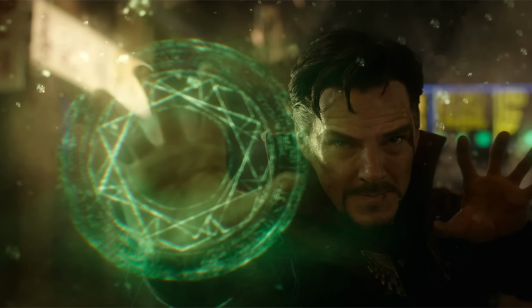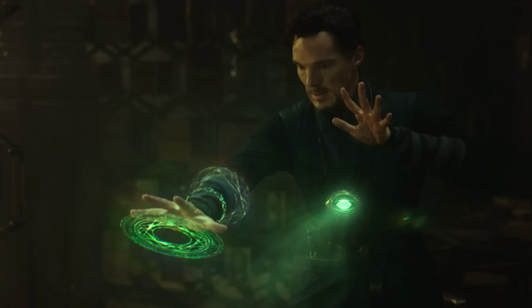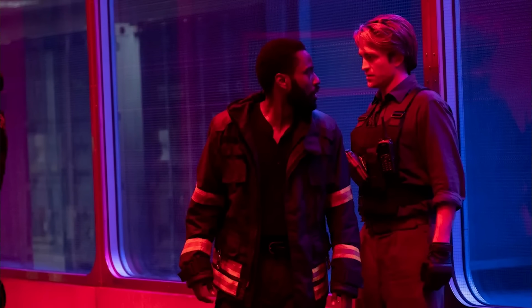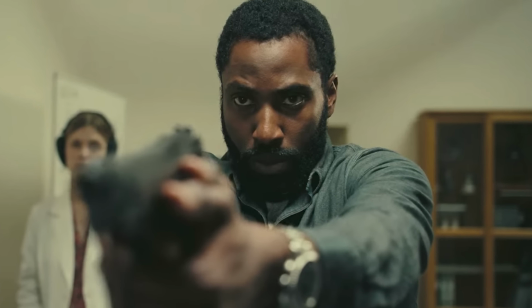In Doctor Strange, the protagonist's body is manipulated through time, particularly in the scene where he manipulates time around him during his final battle with Dormammu. In the film Tenet, the characters experience time inversion, where they move backward in time, and their actions appear reversed, while the world around them moves forward.